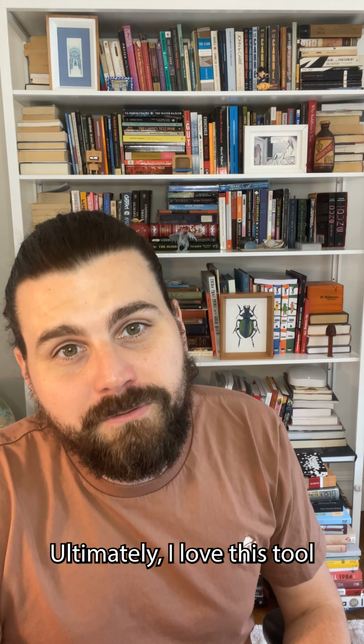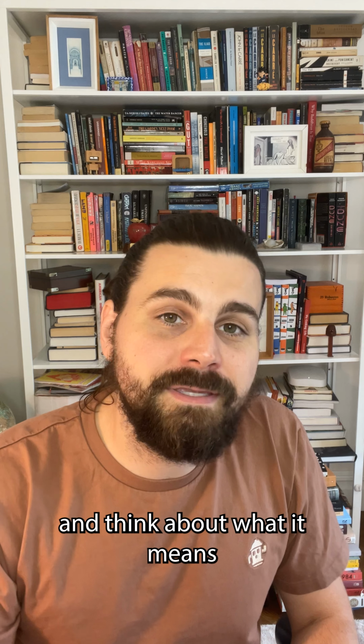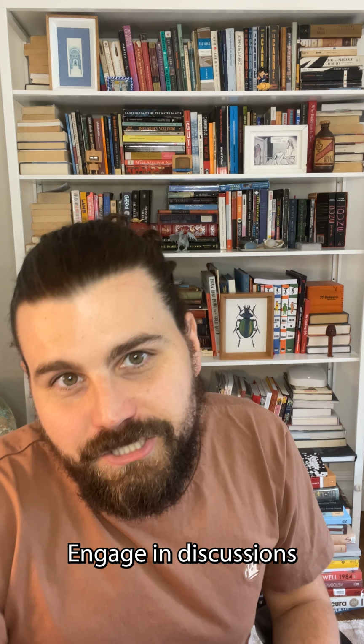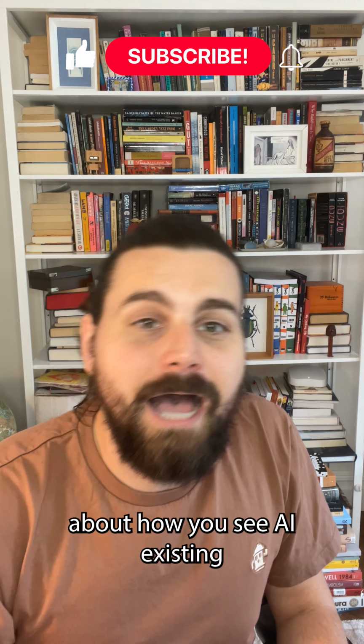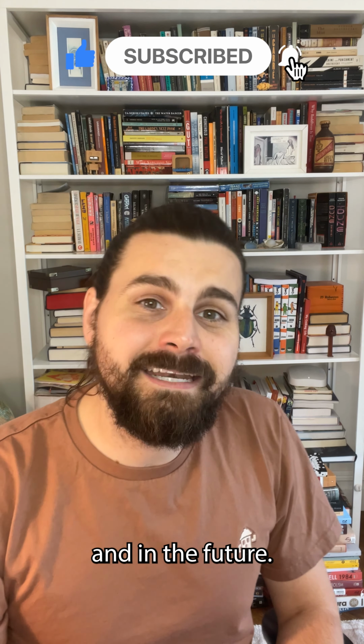Ultimately, I love this tool because it encourages students to think about this in a meta way and think about what it means to ethically use AI in their work. Engage in discussions with your students and your coworkers about how you see AI existing in your classroom, both right now and in the future.